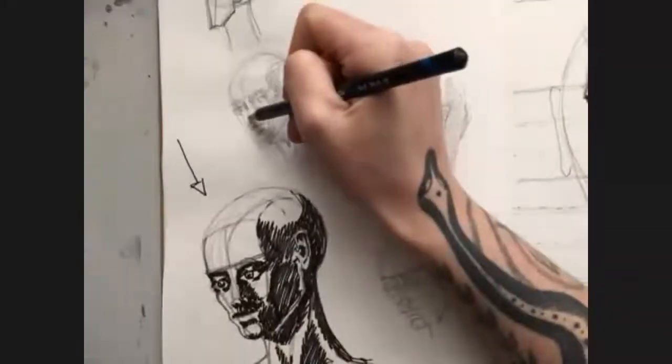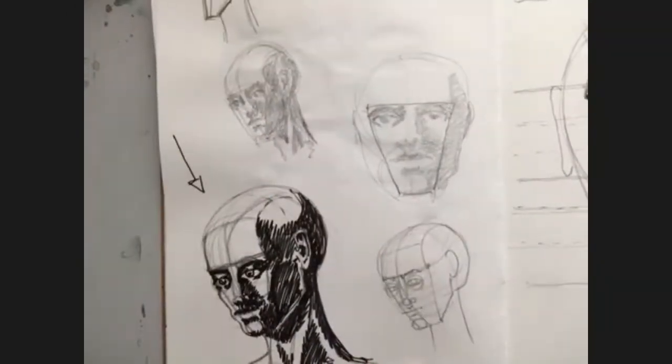And try to see how these shadows are enough to understand what a face looks like.